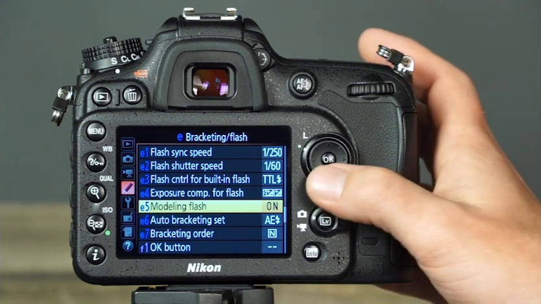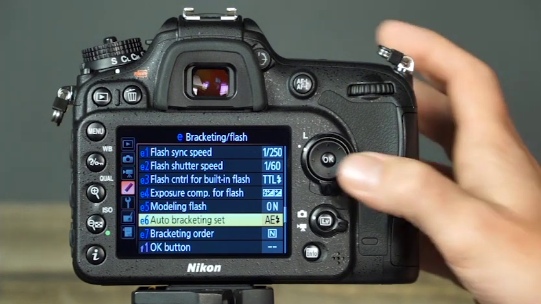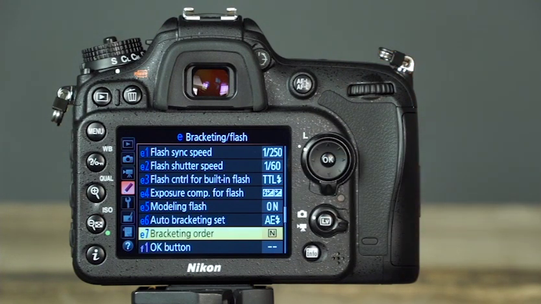The next menu item is Auto Bracketing Set. This item is discussed in detail in Chapter 2 of this guide. The last menu item in the Bracketing and Flash Custom Setting menu is Bracketing Order. With this option, you can choose the order in which you'd like the camera to record bracketed shots.